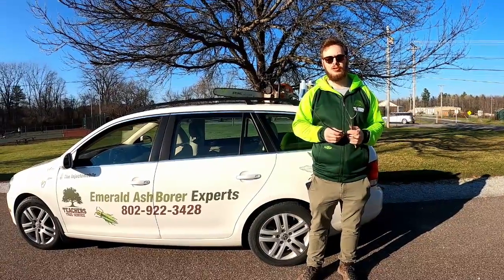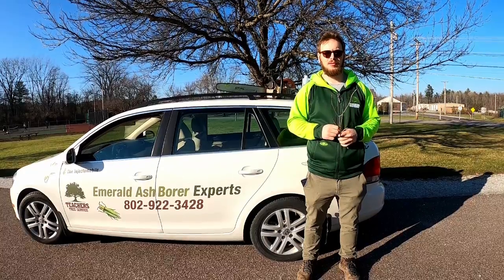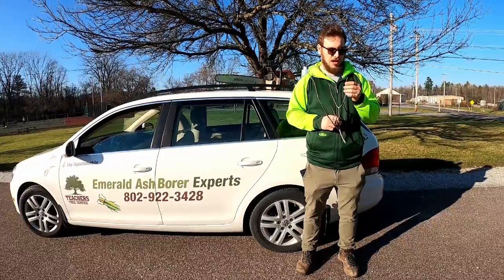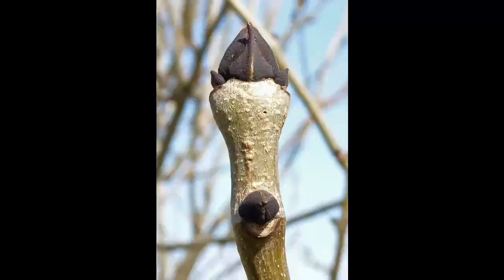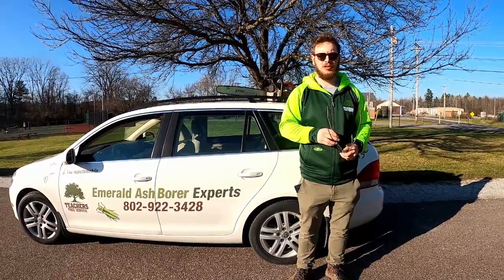Ash trees also have pinnate leaves, which means a leaf is one stem with multiple leaflets coming off of it, which is much easier to identify in the leaf season. In the winter, you can tell an ash by the buds, which are brown Hershey Kiss type buds, and they look pretty similar but vary between different species of ash trees.